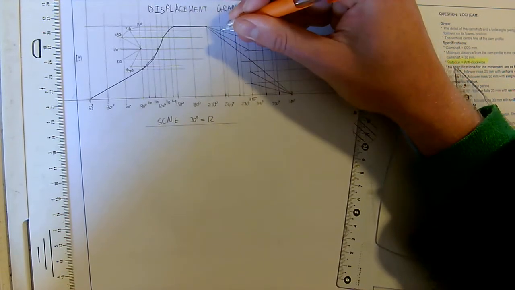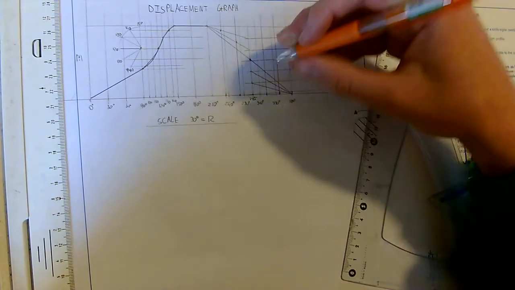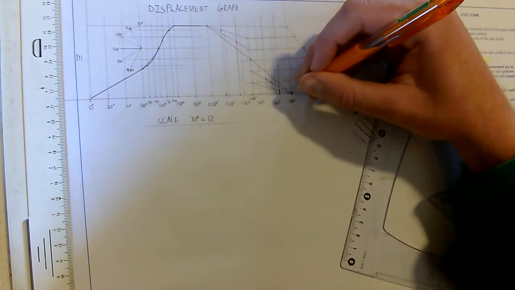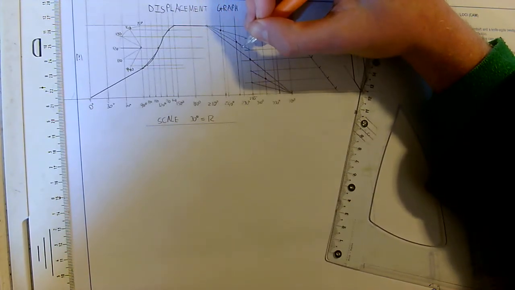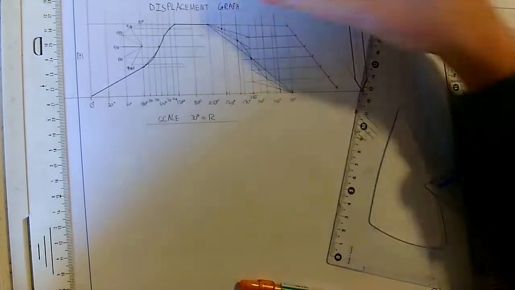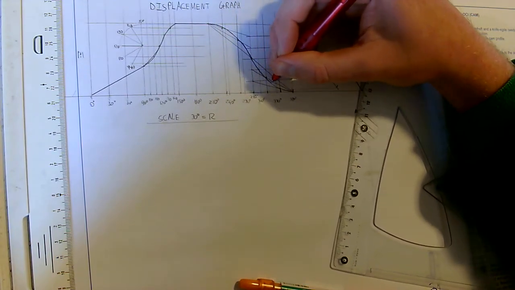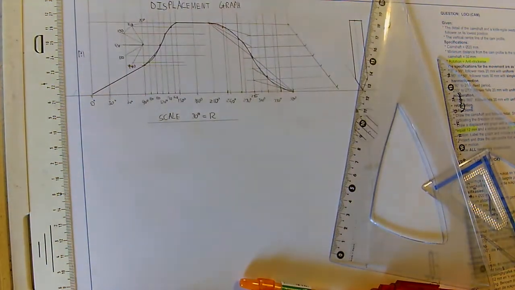So 1, 2, 3, 4, 5, 6, 7. There we go. 6. Okay, now to draw the profile itself.